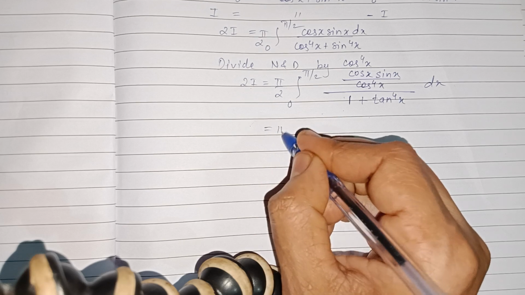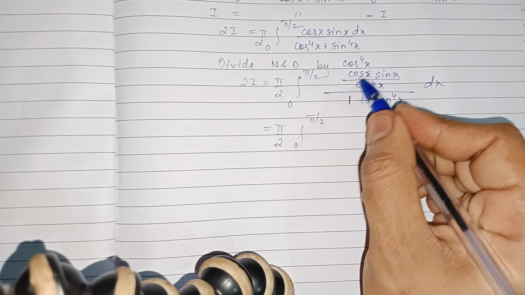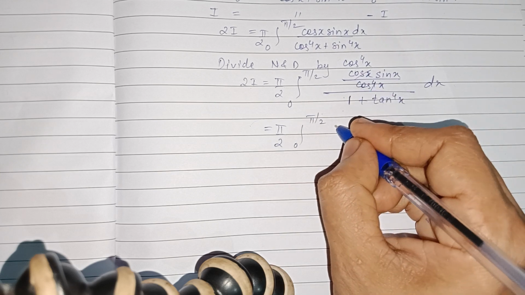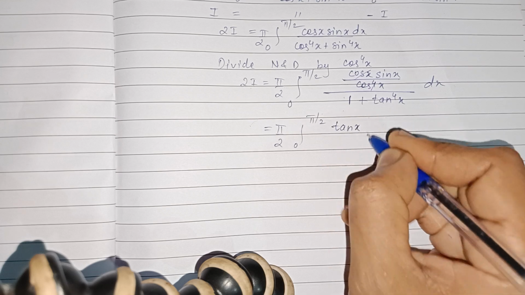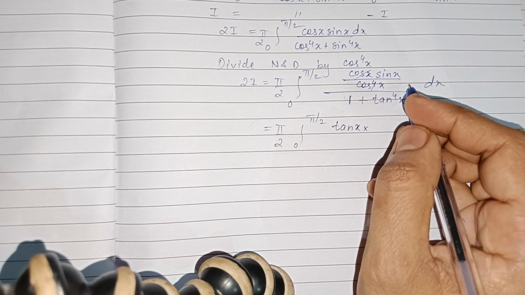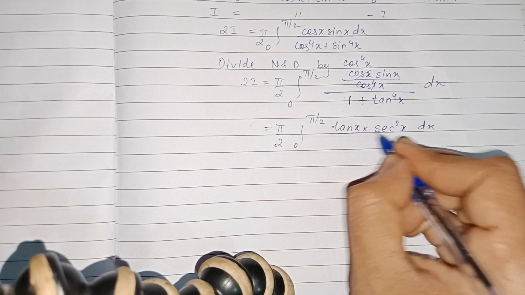Okay. Cos cube. So sin upon cos I can take tan, and the thing which remains is 1 upon cos square x, which I can write as sec square x dx.